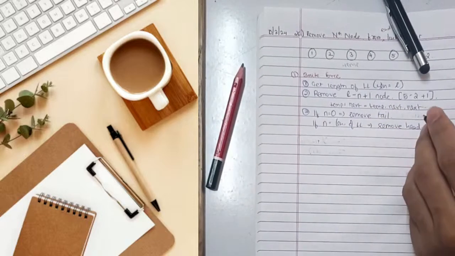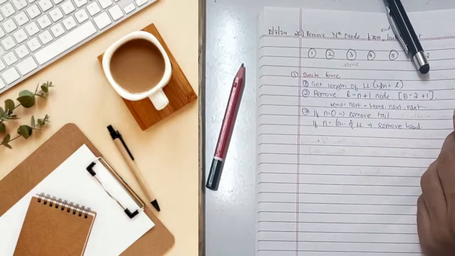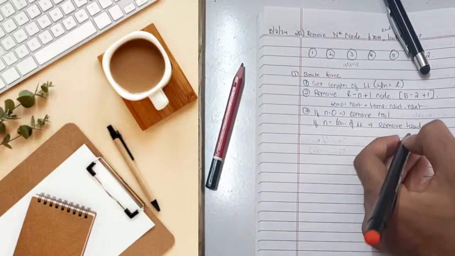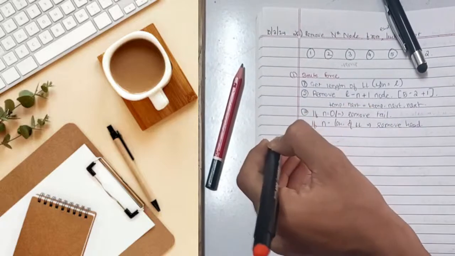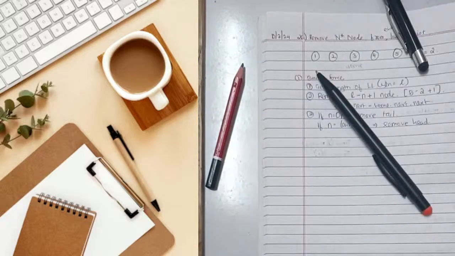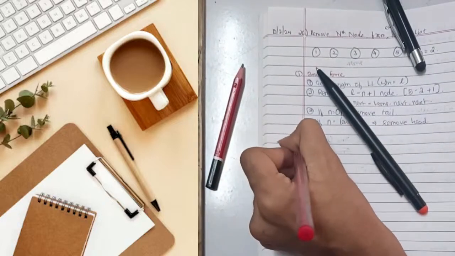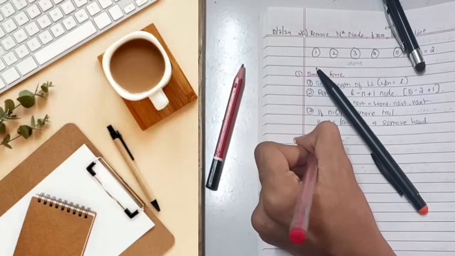So what we'll do is head dot next, and delete the tail. N not equal to 0 or 1. So let's go to the optimal.